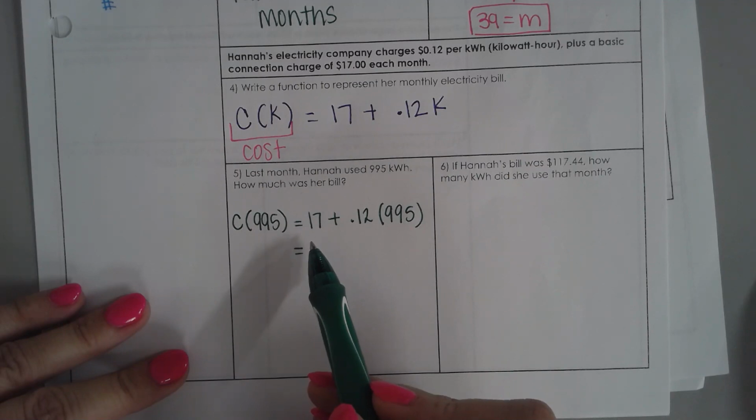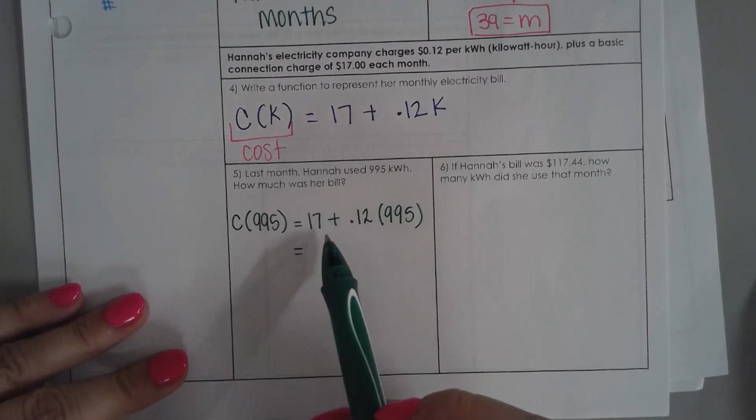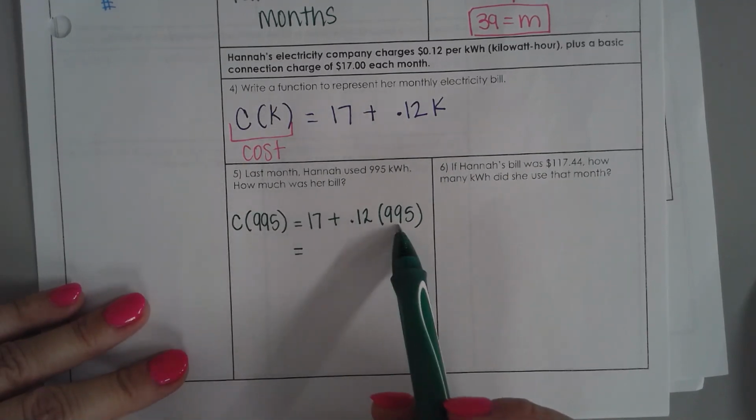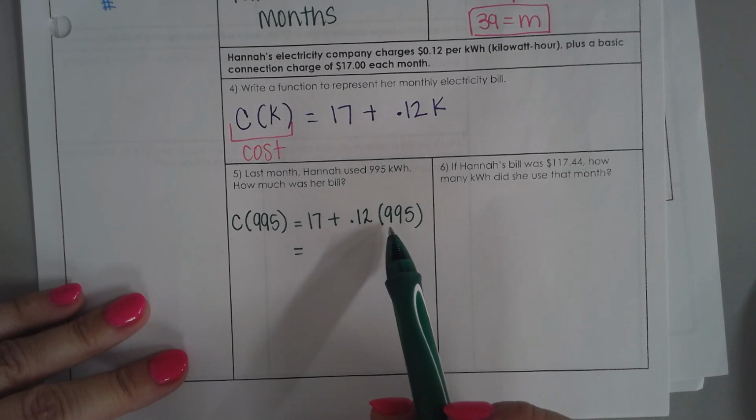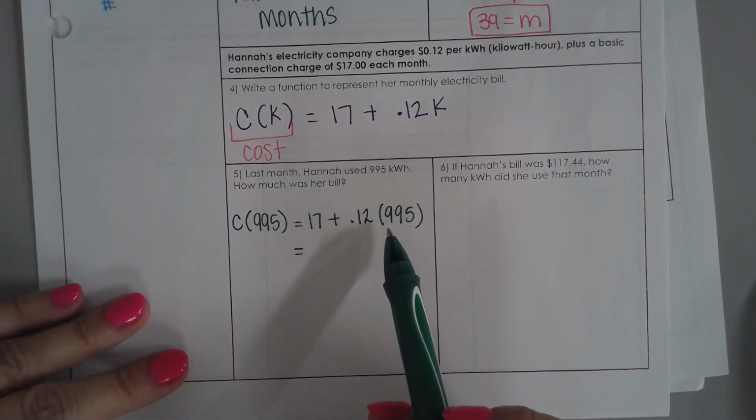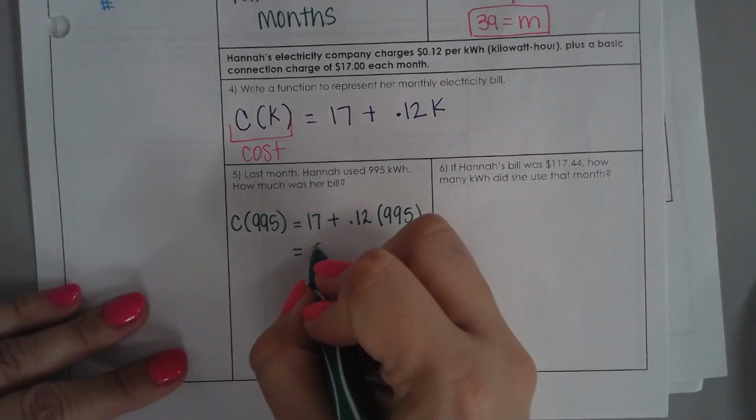It should be more than that. Do 0.12 times 995 again. And then add 17 to that. What'd you get? 136. Yep.